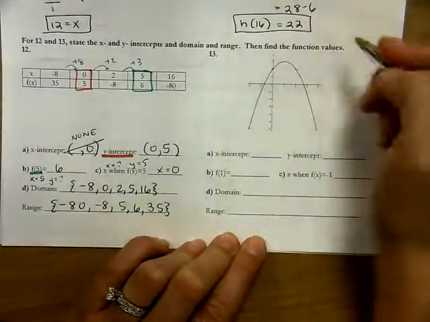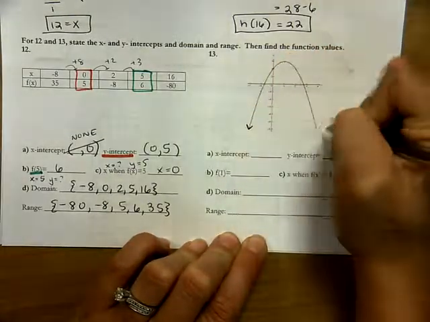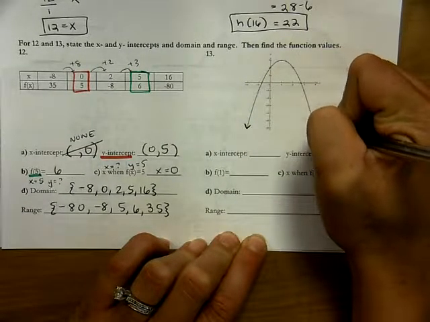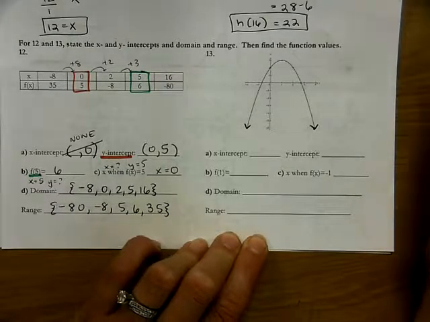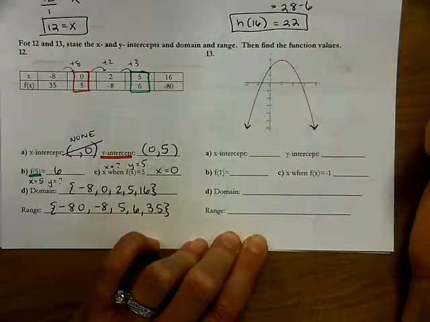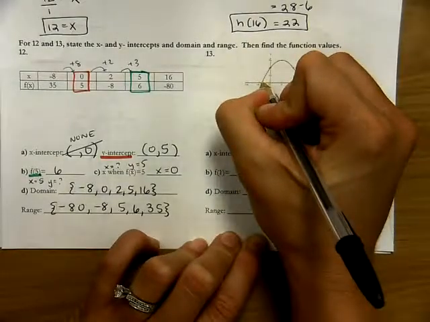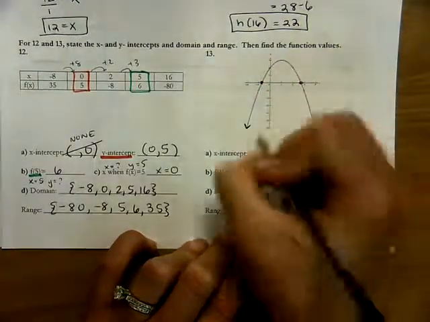Looking over here, we have this parabola. Now, this parabola doesn't have arrows on, but when it goes to the end of the graph, it implies that it goes on forever. So we can draw little arrows if that's helpful. The x-intercept for a graph is where the graph crosses the x-axis. So we have this point here and this point here. There are two of them.